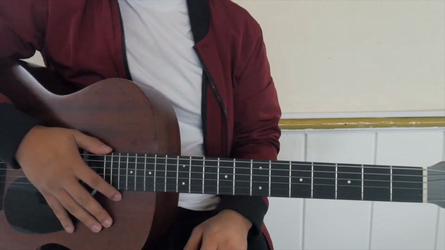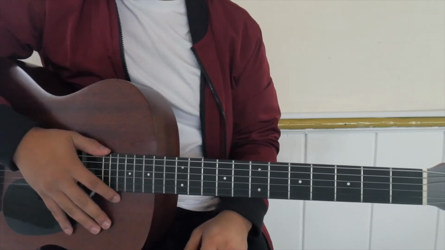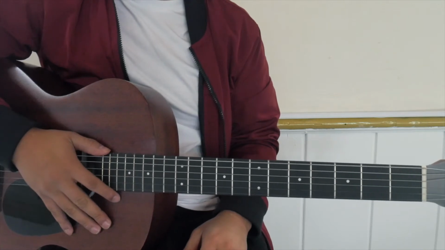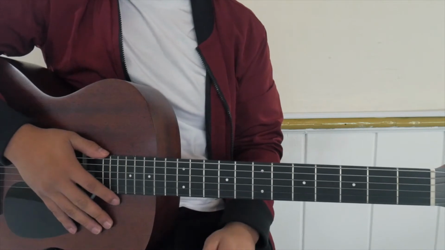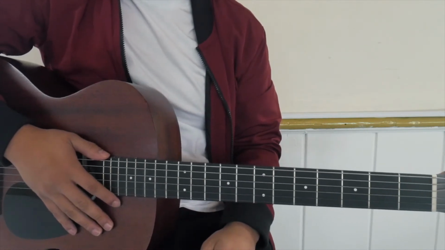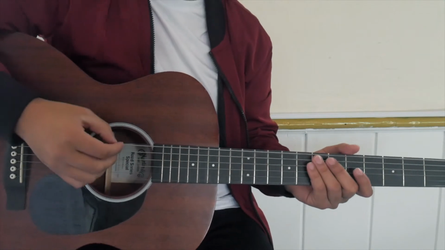Otherwise, guys, let's get right into the lesson for Authority. Alright everyone, so Authority by Elevation is originally in the key of C, and the tempo is 72 beats per minute, and the time signature is 4/4. And before I show you the first way how to play the song, I want to show you the strumming pattern first. We'll be using this following strumming pattern for the whole song.